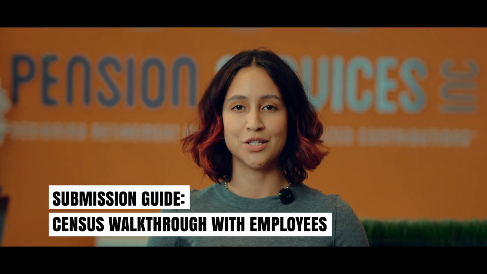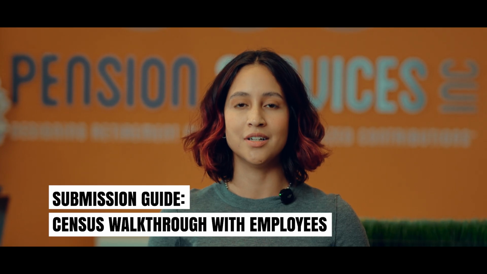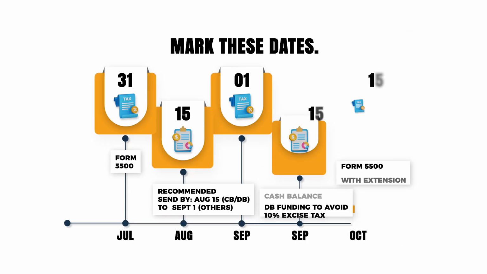Today, I'll walk you through the census submission process step by step. Your plan is customized, and accurate data keeps it in compliance under IRS and DOL rules. We review demographics and contributions. I'll keep this quick and clear. Mark these dates so your filing stays on track.